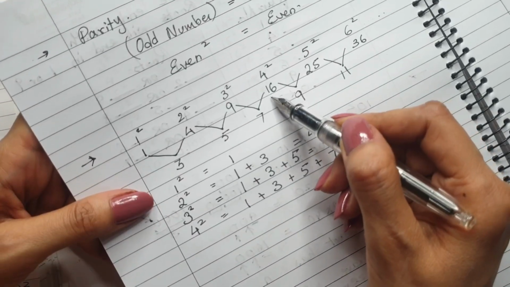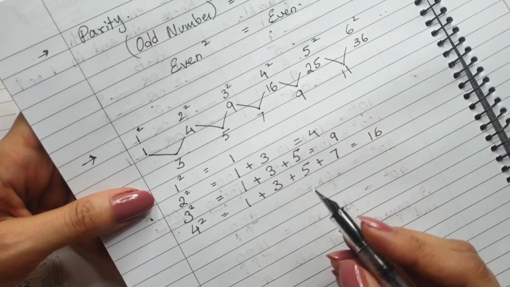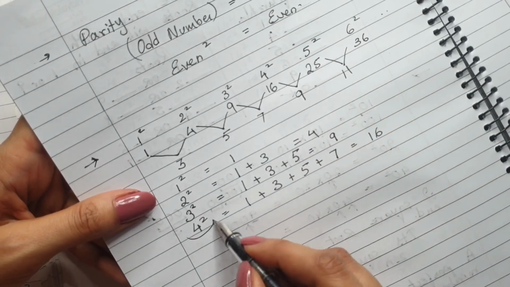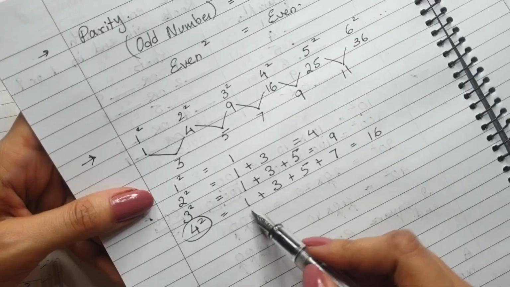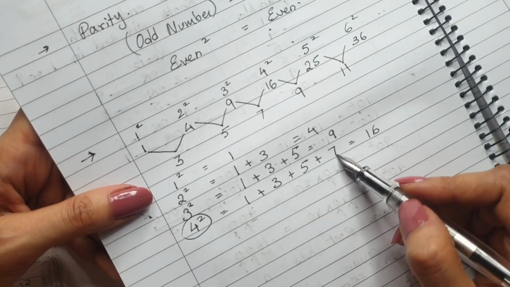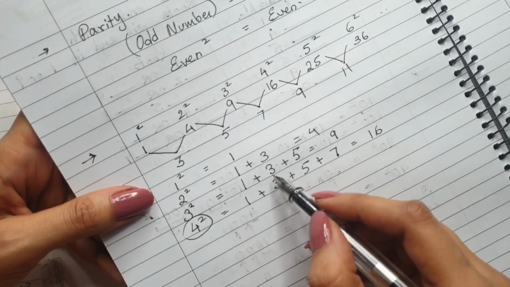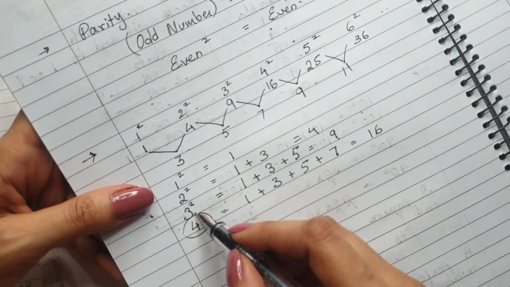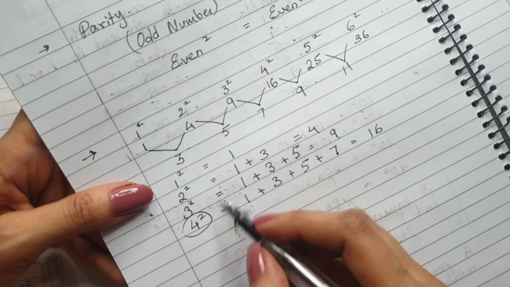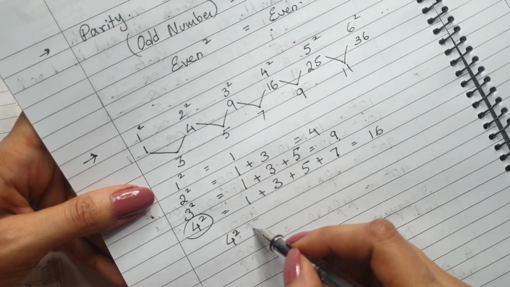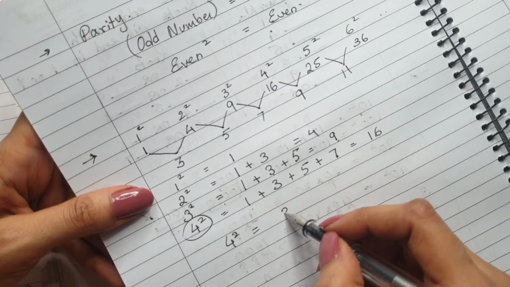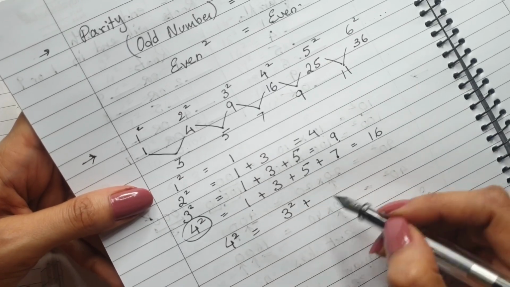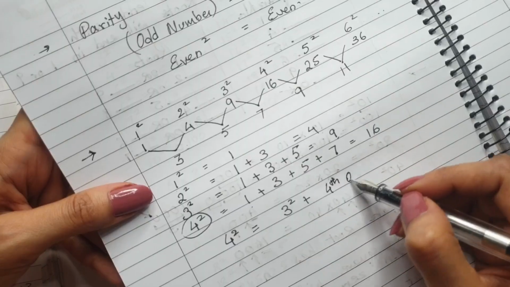It also means one more thing. Now, if I want to find 4 square, I have to add 1, 3, 5 and 7. I already know that 1 plus 3 plus 5 is 9, which is 3 square. So I can also write that 4 square is equal to 3 square plus the fourth odd number.